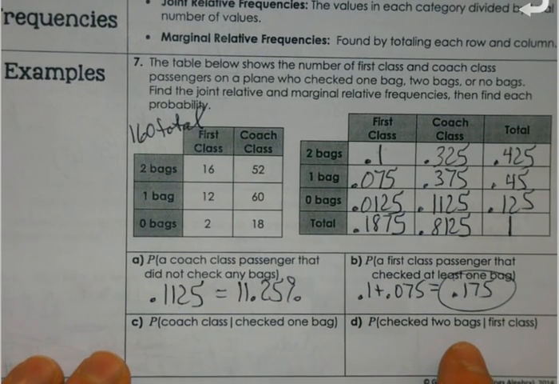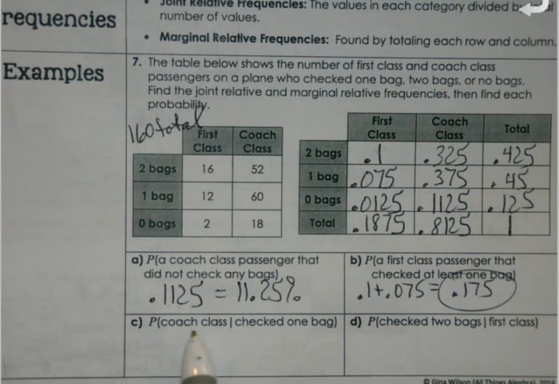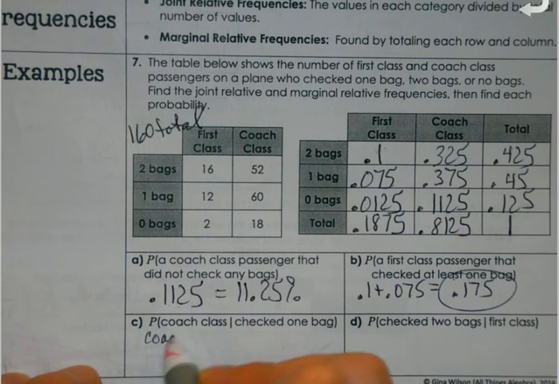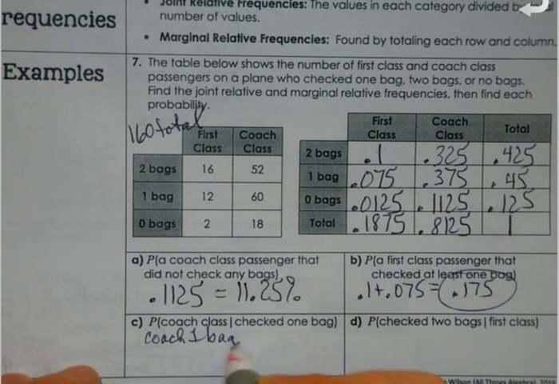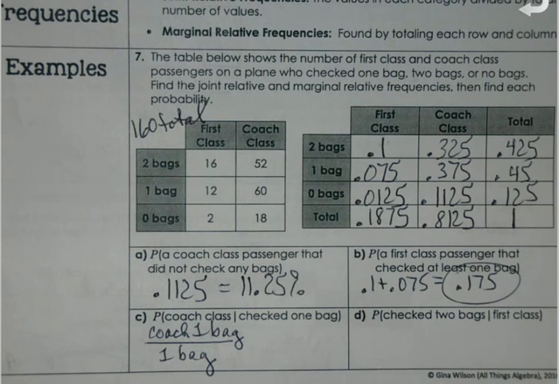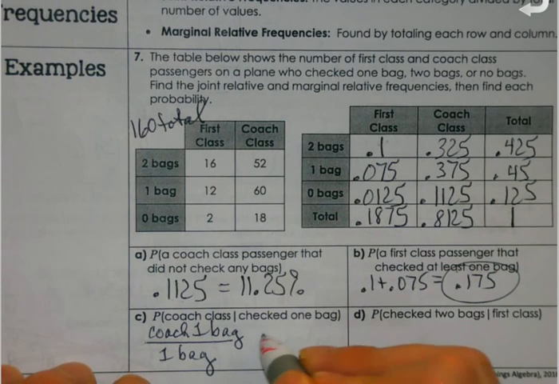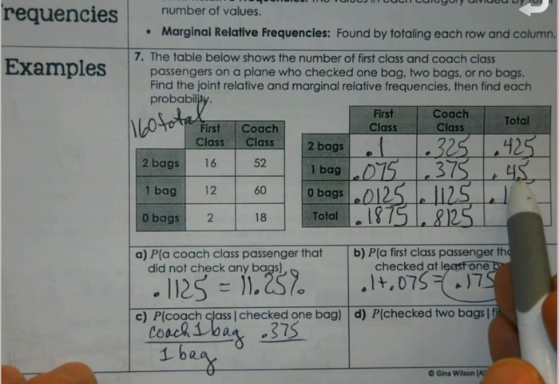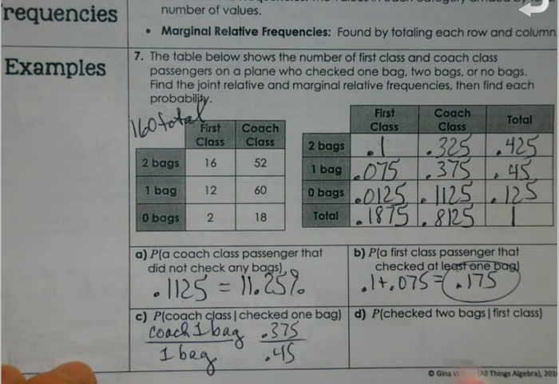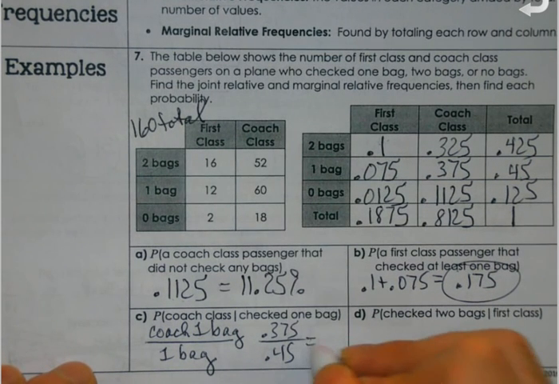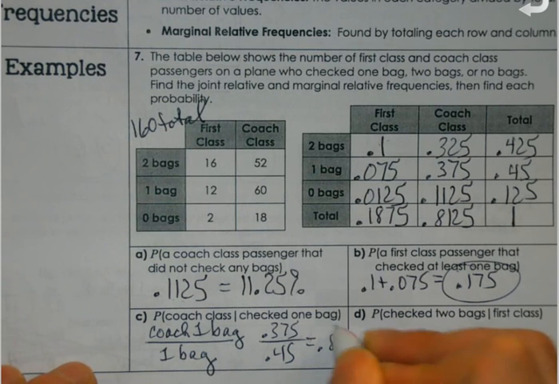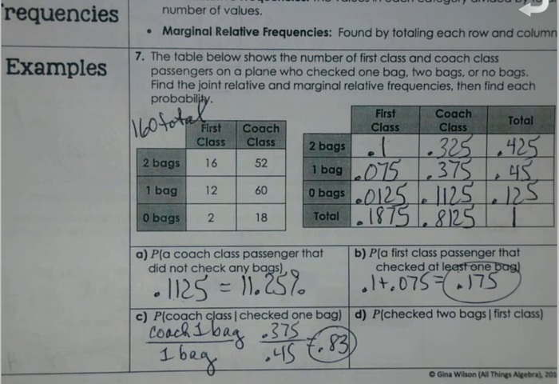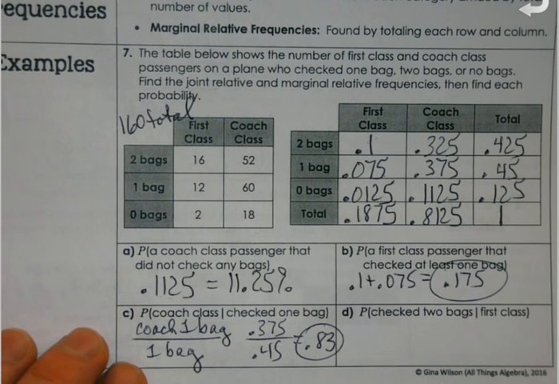Now we get to kind of put it all together. Probability of flying coach class given they checked 1 bag. So coach 1 bag, the combo, divided by checked 1 bag. So I'm like, okay, coach 1 bag. And then the 1 bag total. Not just coach. And I get my answer. So it just means I got to take it 1 step further when I do this.